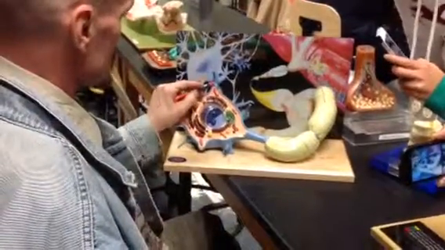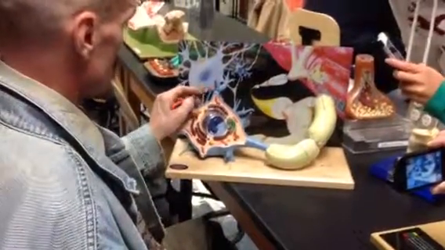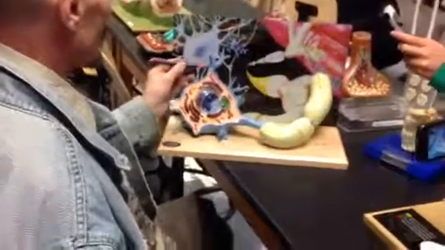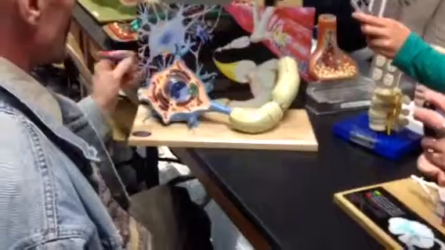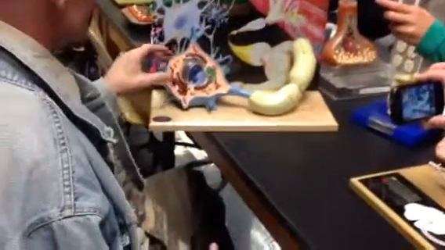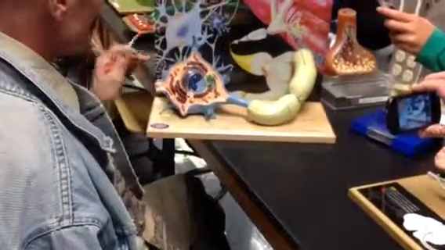So this is a synapse. The relationship between this cell and that cell is a synapse. Synaptic end bulb, axon terminal, synapsing with a dendrite. This right here would be the cell body, this whole thing here. Nucleus within the cell body.